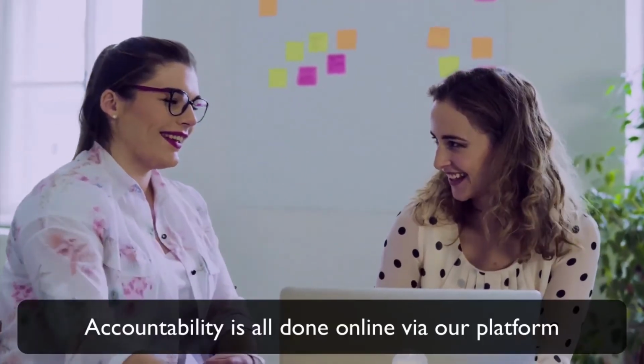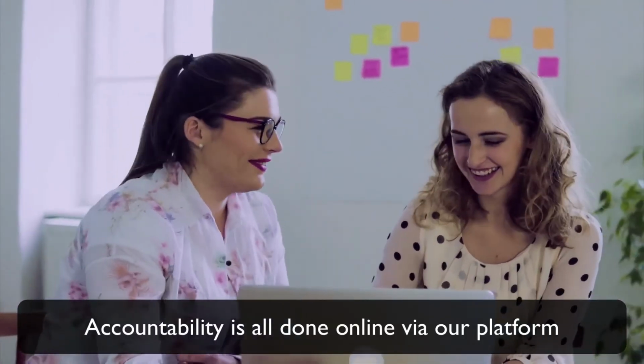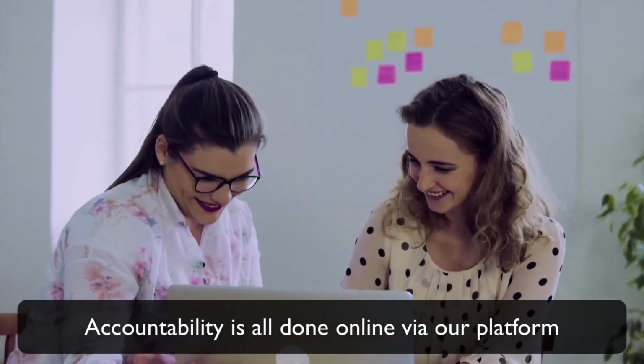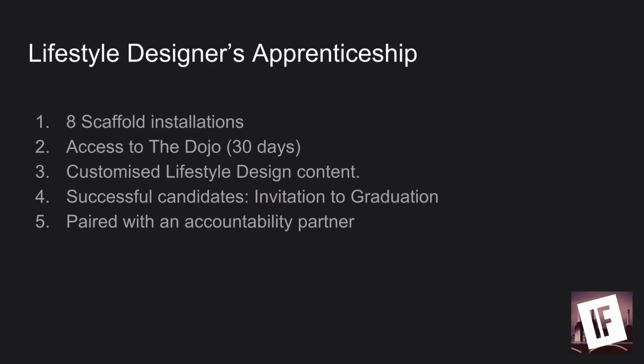The final component is probably one of the most important in the 30-day program, and that is accountability. Everybody that joins the 30-day Lifestyle Designer's Apprenticeship will be paired with an accountability partner, and this is somebody on the exact same journey as you that is working through the 30-day apprenticeship, and you guys will be accountable to one another as you go through this 30-day program together.